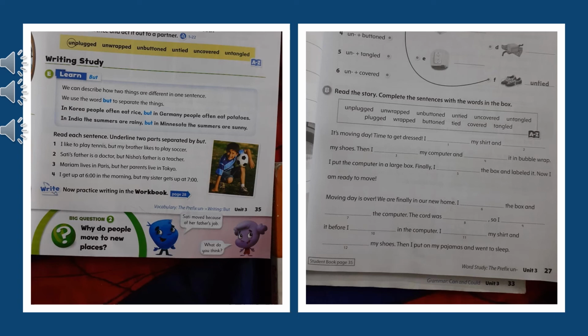I dash the box. When you move out from the previous house and you move into the new one, what do you do with the boxes? Covered or uncovered? I uncovered the boxes. Kindly please make sure whatever words are being used, you have to cross those words in the word bank, okay?